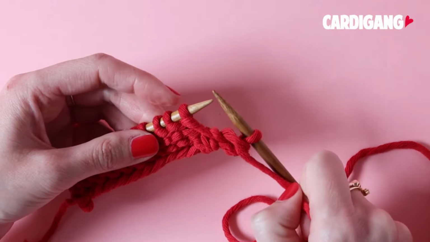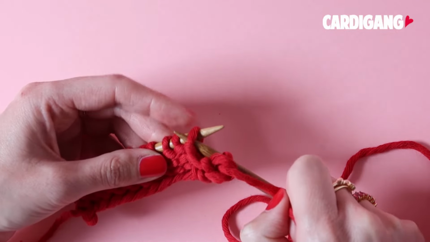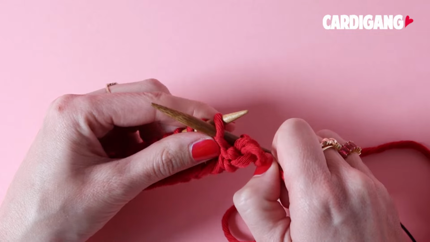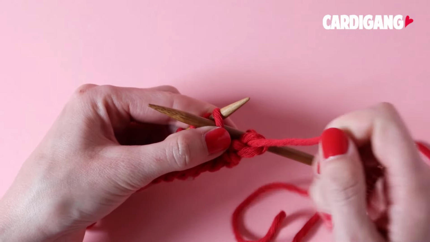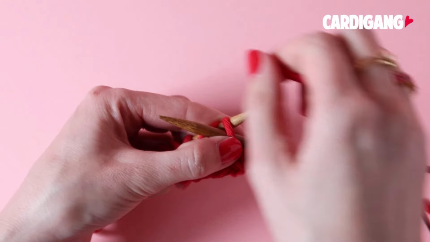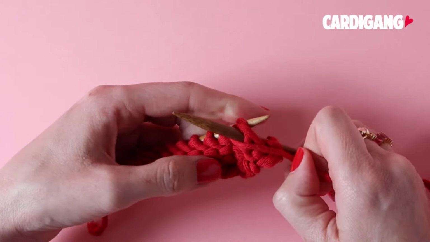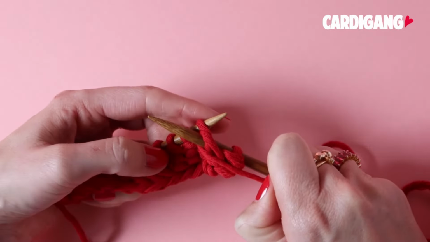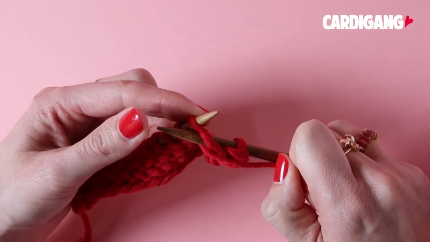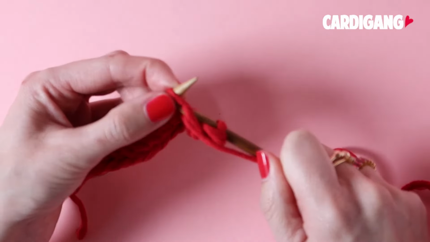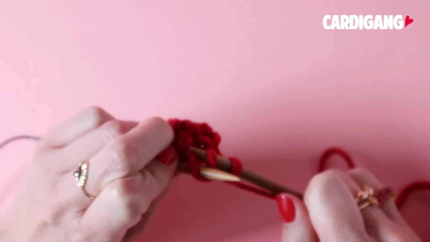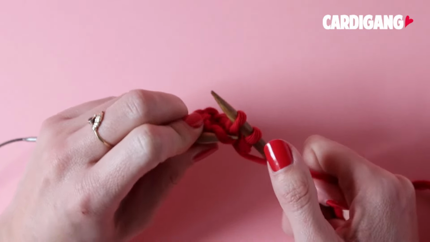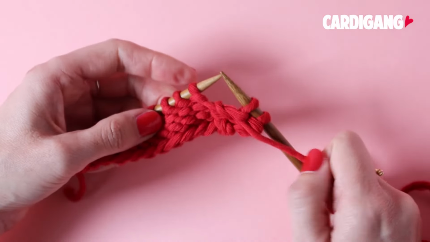Let's do that one more time. So your right needle will go in through the front of the stitch. Your yarn tail, which should be sitting at the front of your work for a purl, will wrap around your front needle. You'll hold it nice and securely, and then your right needle will slip down underneath your left, and you'll catch that stitch as it comes through. Then you slip it from your left onto your right.